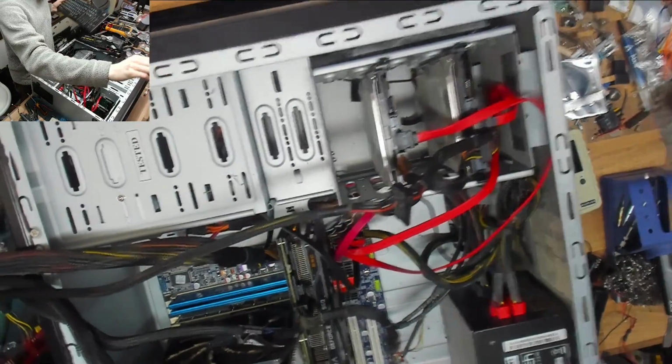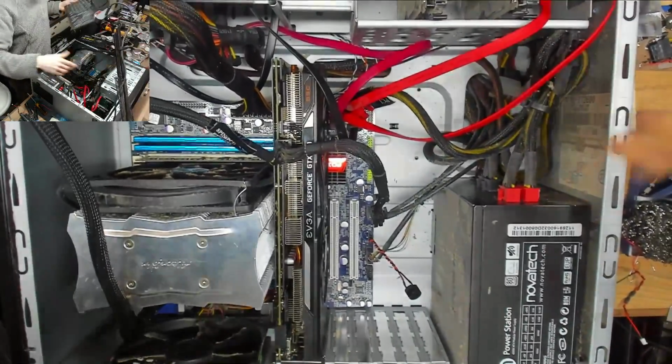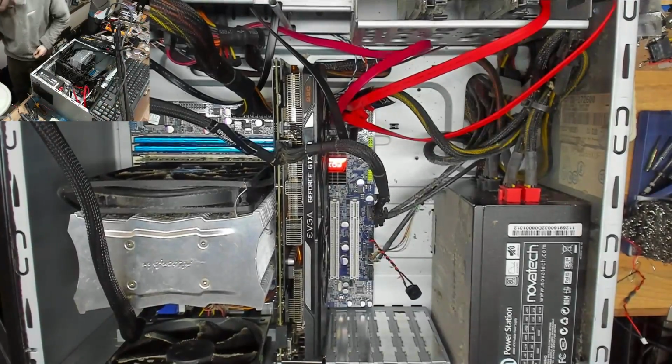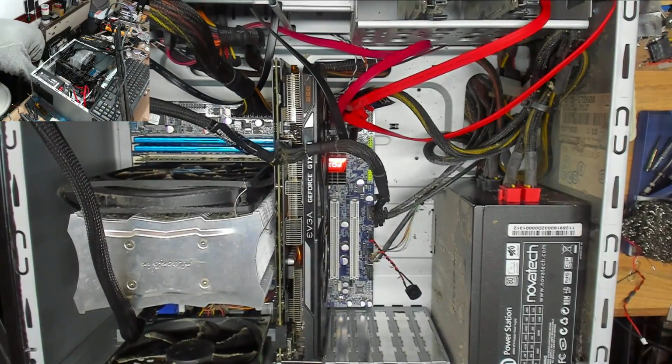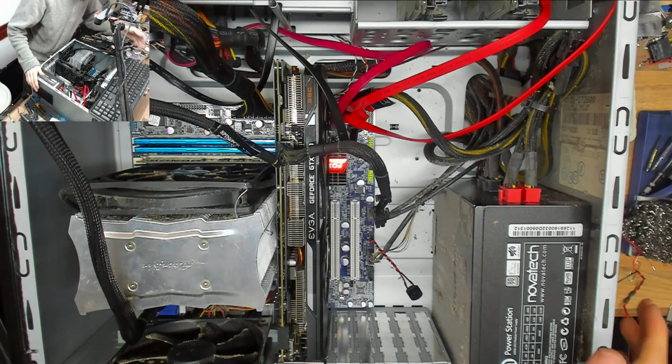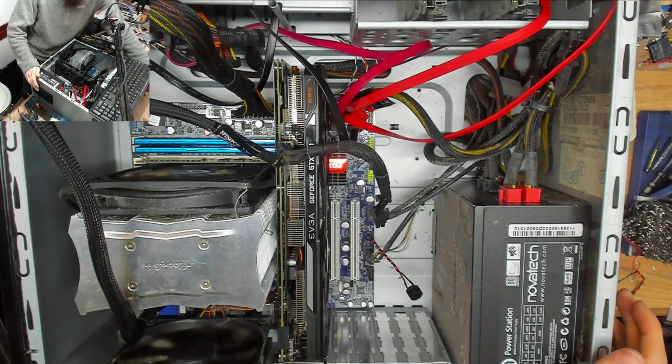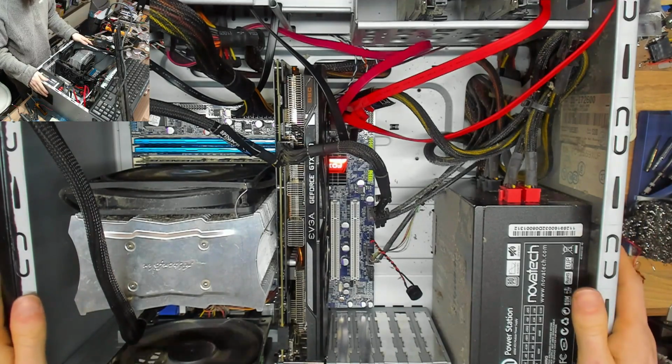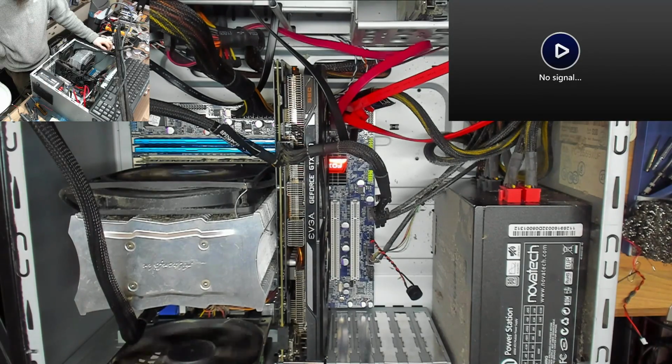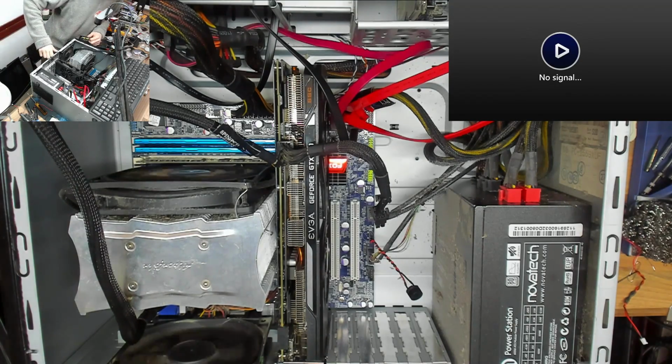Okay, that's sufficiently wired back up again. Let's give it another whirl, and this time we can have Hood Me again. Okay, power on, power on. Okay, and we've got no post. That doesn't look promising. That doesn't look promising at all.